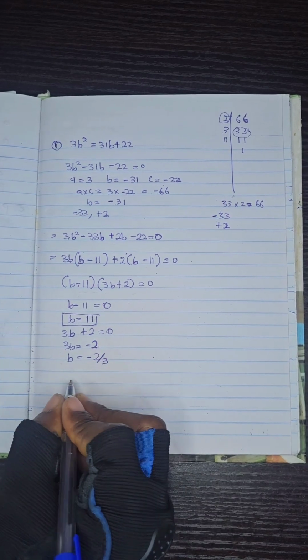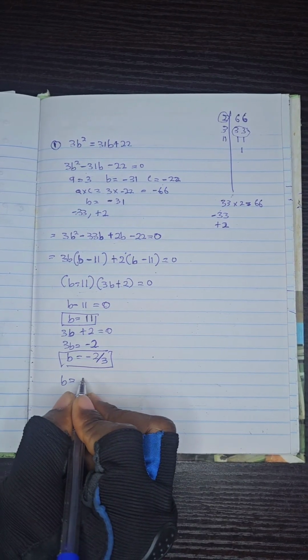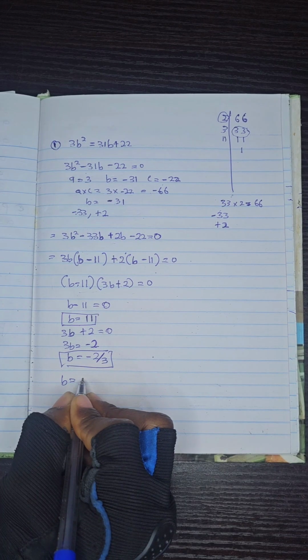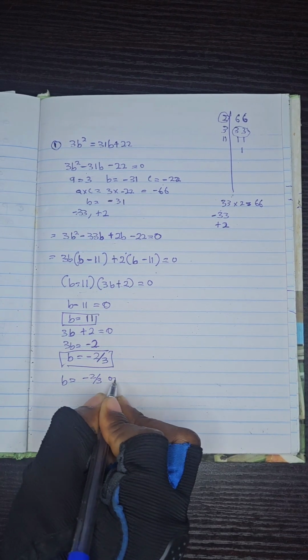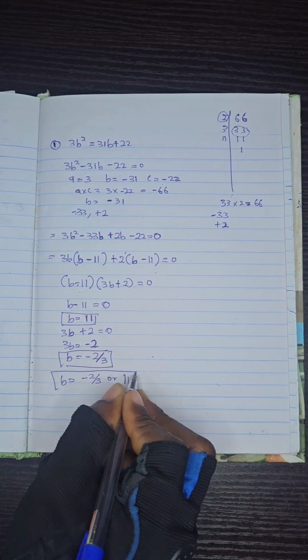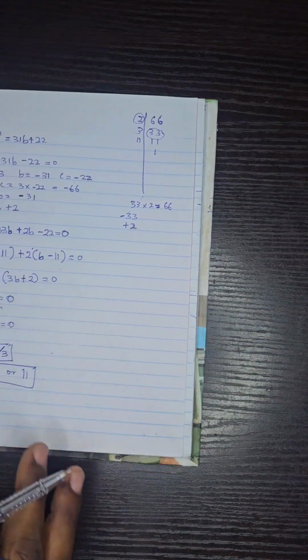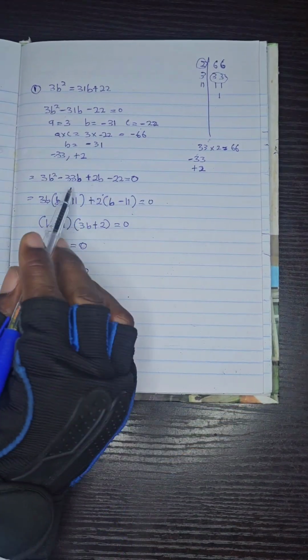So in this case, let me also highlight this. b now is equal to minus 2 over 3 or 11. You can put this inside the equation and see that it's correct. Now there's something I want to just touch here.